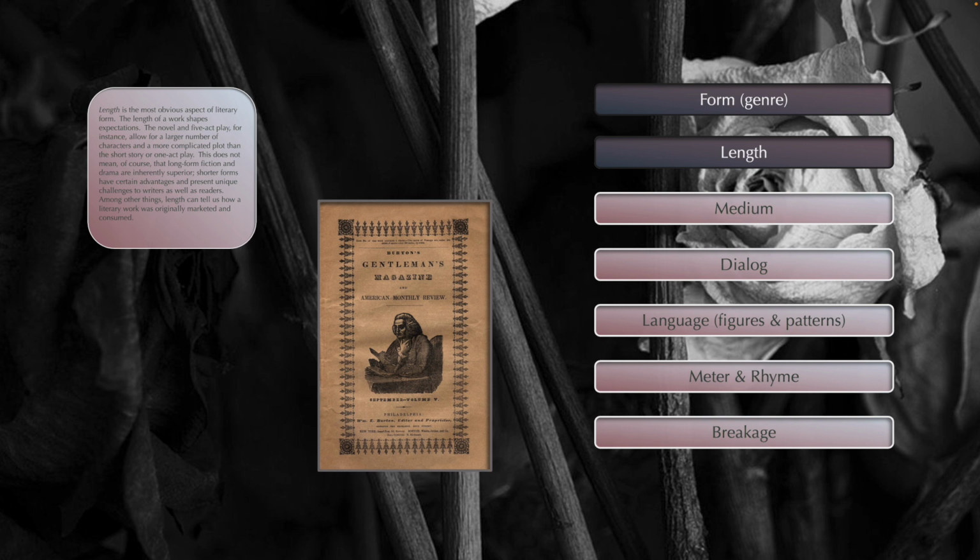And Edgar Allan Poe's Fall of the House of Usher originally appeared in Burton's Gentleman's Magazine. So short form fiction thrived in environments where a publication marketplace, where magazines and newspapers could publish smaller pieces of fiction rather than entire novels.